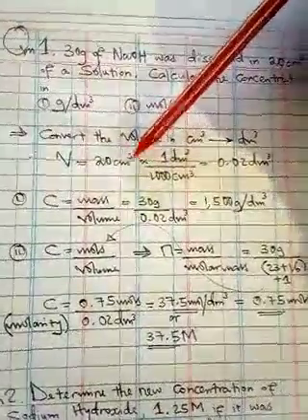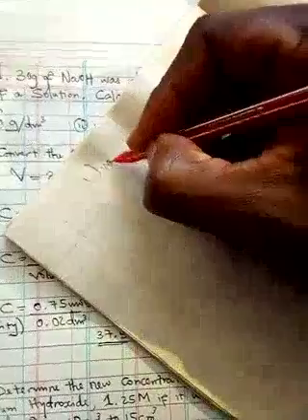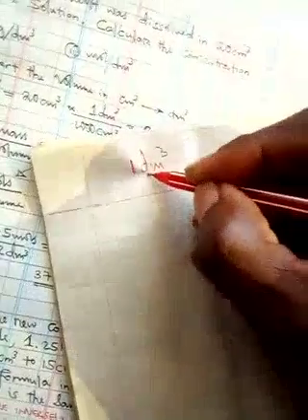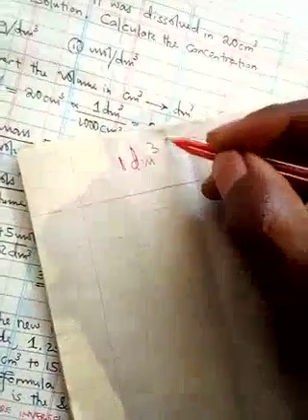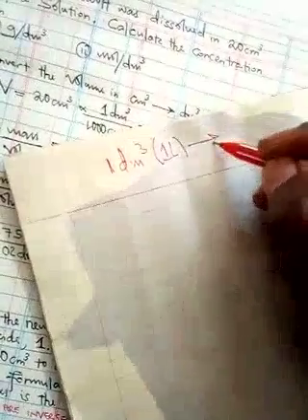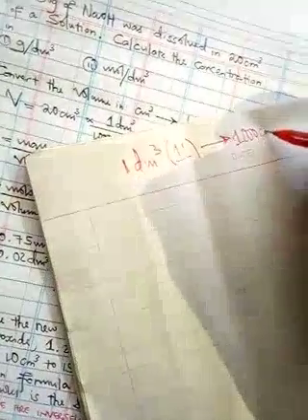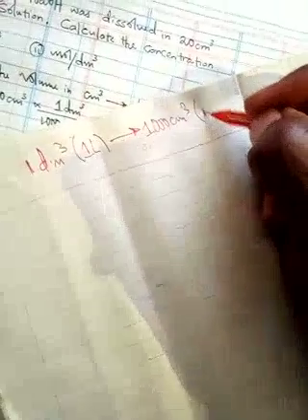We know by now that 1 decimeter cubed, which is the same as saying 1 liter, is always equivalent to 1000 centimeters cubed. And 1000 centimeters cubed is the same as saying 1000 milliliters.